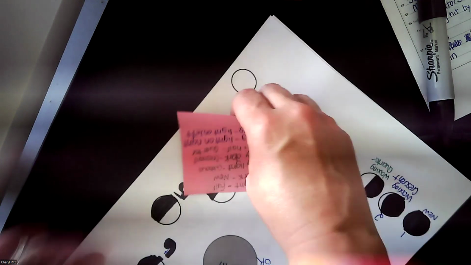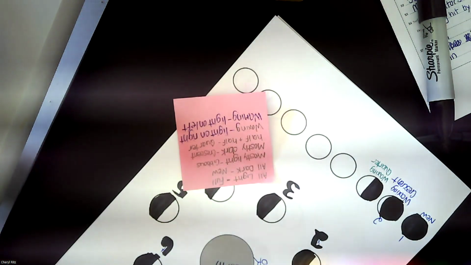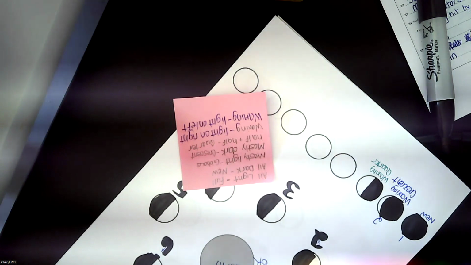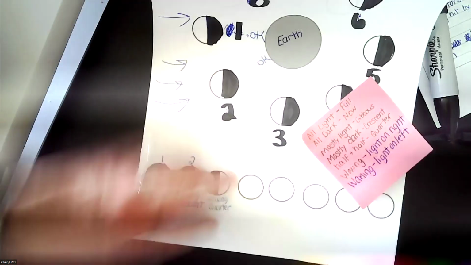Moon number 4. Cover up the back half. Mostly light, mostly dark, half and half. Better look again. Can't do this without turning your paper. Mostly light. What kind of moon is mostly light? Gibbous. Light on the right or the left? Right. So this is waxing gibbous.